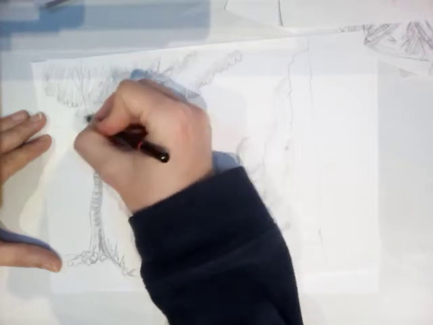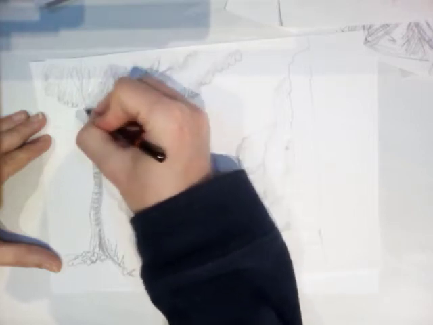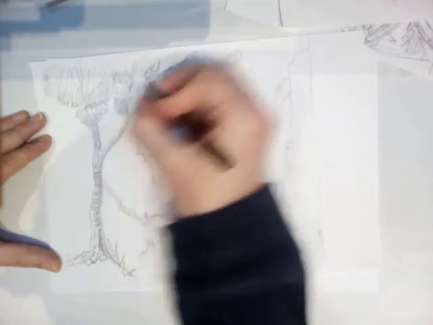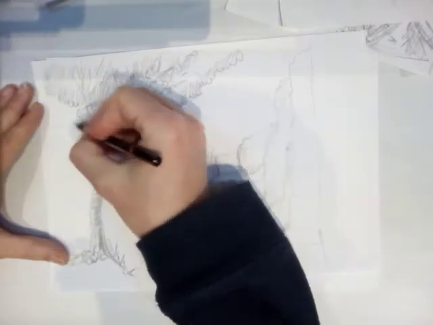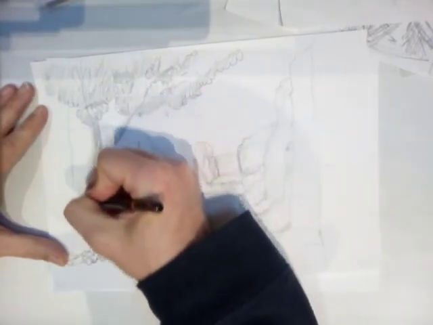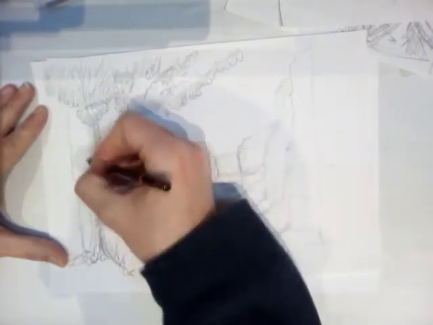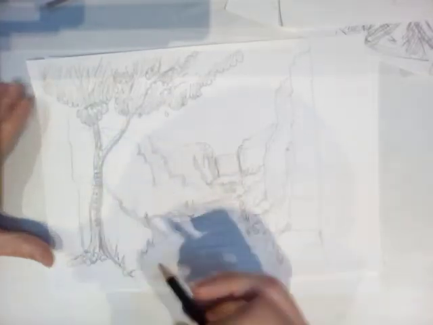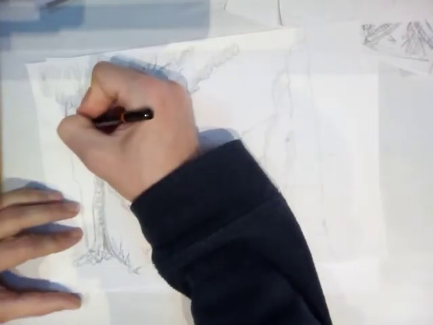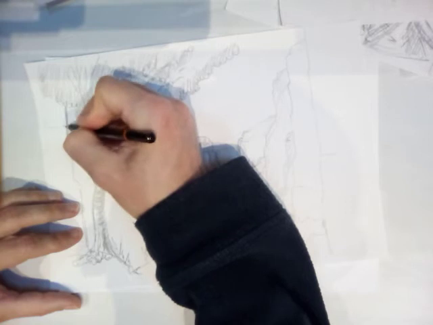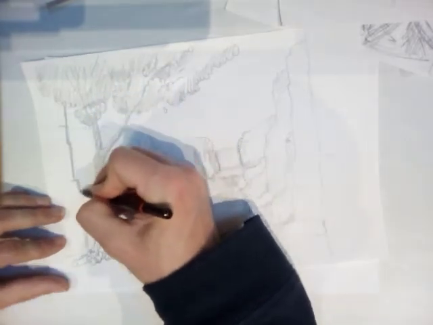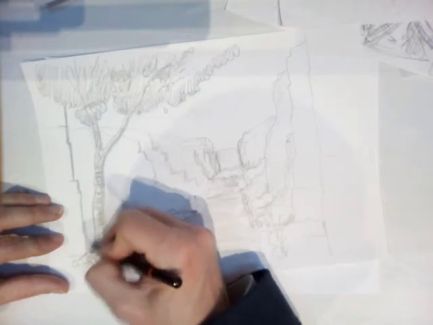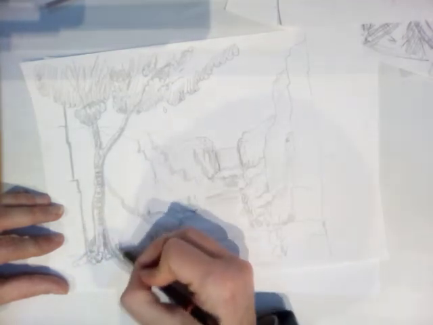So lighter as I'm going up, darker at the bottom. I'll make sure we get plenty of contrast between the two, and that will do there. That's my tree, so that's helping me channel into here. And the other thing that helps is as you come further forwards, press down that little bit harder because it's closer to you and you can see it better. You've got better focus on it. So the lines are going to be sharper, the shades and the shadows will be sharper, they'll have greater contrast.